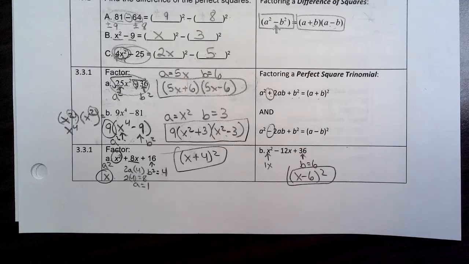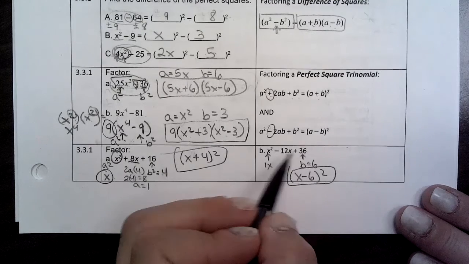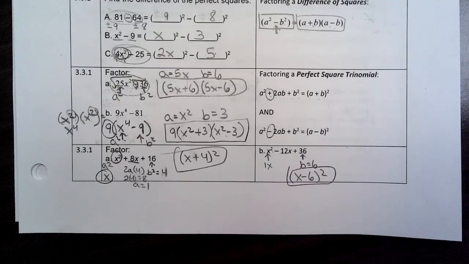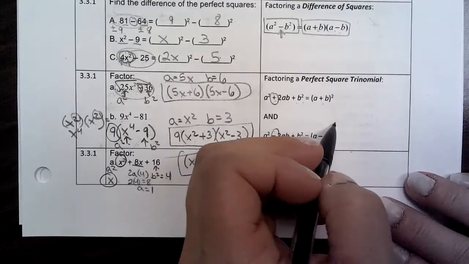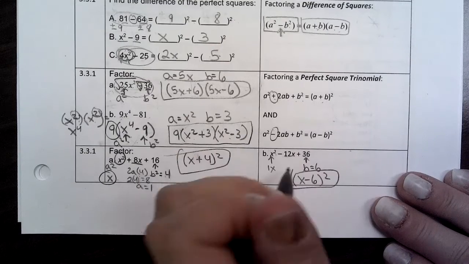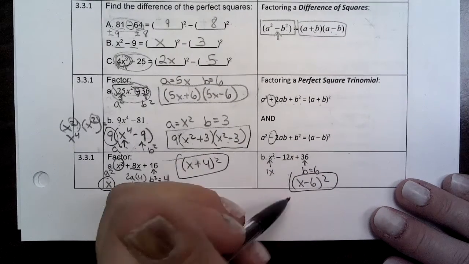I don't usually use this method. I just go on ahead and factor it. So I multiply my a times my c, I find my factors and I do it that way. For me, it's just easier. So you choose if you want to memorize these, that's fine. You don't have to. If you want to memorize these and know how to do it this way, you can, but you don't have to.